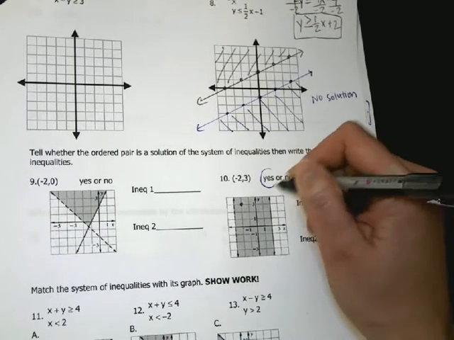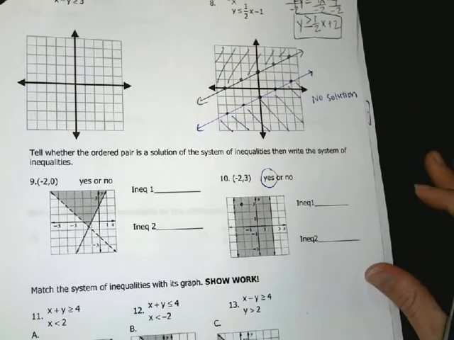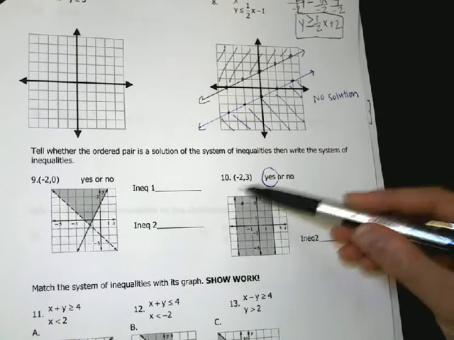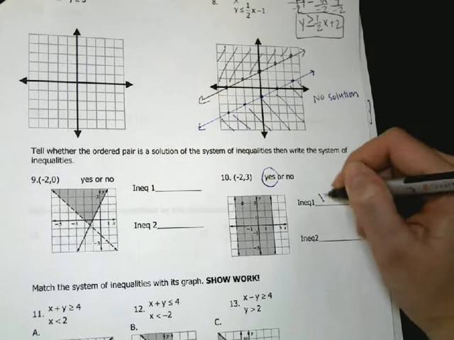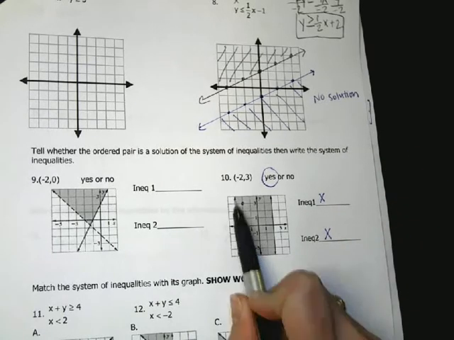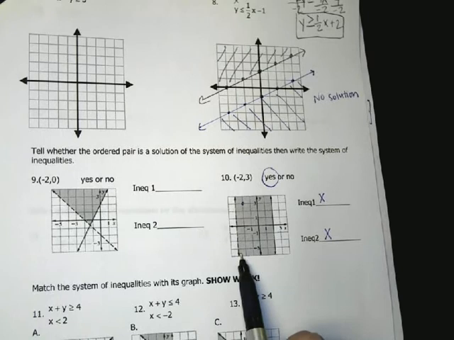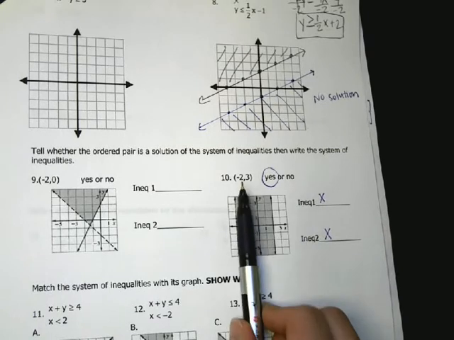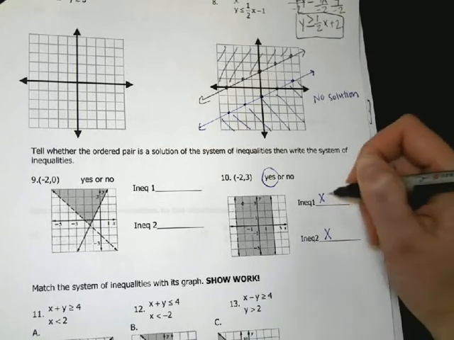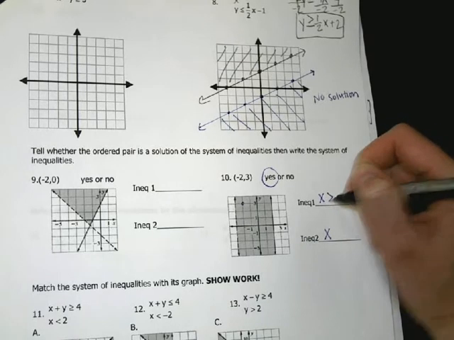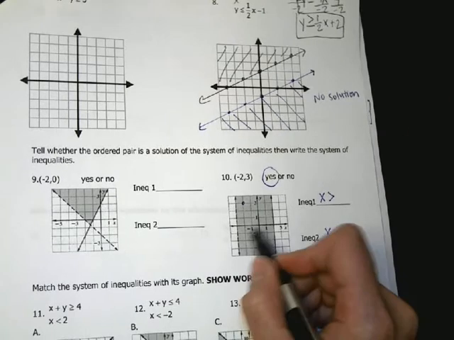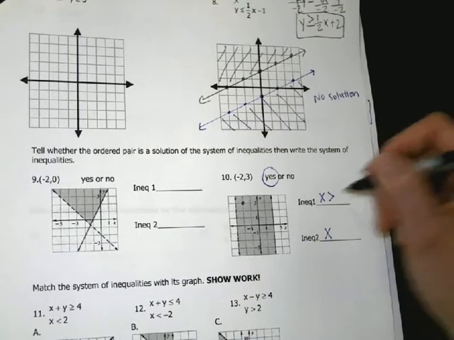And then you want to write the system of inequalities. Like I said earlier, these two are vertical lines, so I know it's going to be x equals a number. This first one here, we'll do it first. Notice it's a dotted line. This shading is going greater than that line, and so it's going to be x is greater than, no equal to, because that would make it a solid line, and then this is the value of negative 3. So that's the first equation.